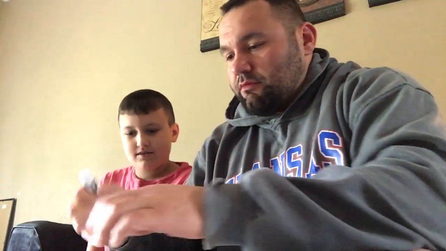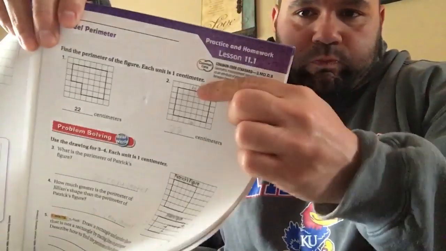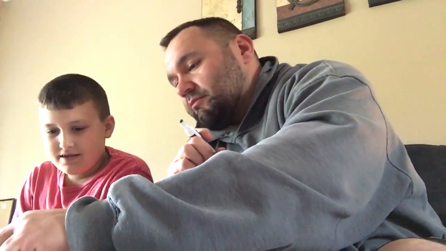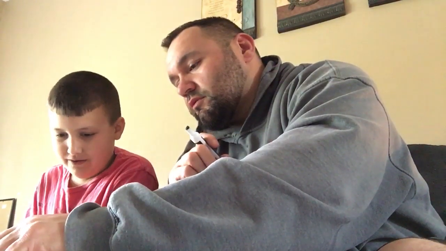So, for example, let's do this number 2 right here. If we're counting across on the top line, how many lines do we have? Let's count together. Ready? 1, 2, 3, 4, 5, 6. So we marked 6. Now let's go to the bottom. 1, 2, 3, 4, 5, 6. Okay, so that's top and bottom. Now let's go to the sides. 1, 2, 3, 4, 5.